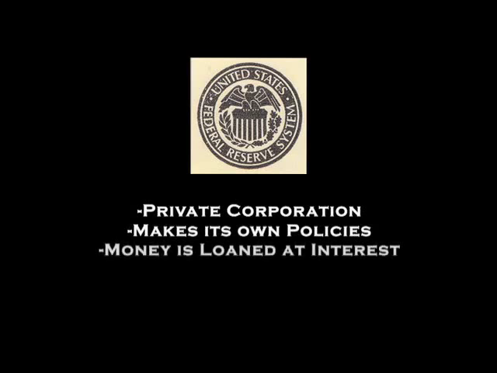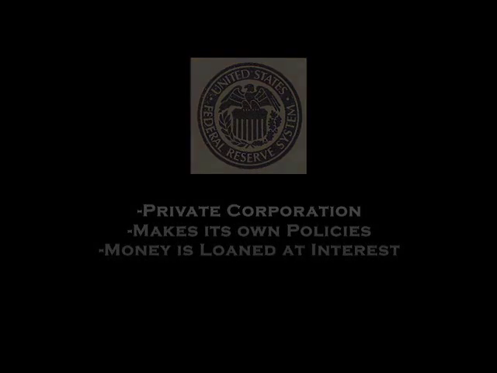It is important to clearly understand, the Federal Reserve is a private corporation. It is about as federal as Federal Express. It makes its own policies and is under little regulation by the U.S. government. It is a private bank that loans all the currency at interest to the government, completely consistent with the central banking model that the country sought to escape from when it declared independence in the American Revolutionary War.